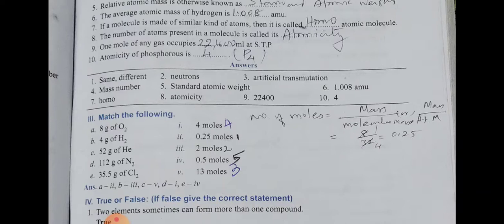The similar method is used to find out the answer for all the questions. 4 gram of hydrogen, that is 2 mole, 52 gram of helium, that is 13 mole, then 112 gram of nitrogen, 4 mole, 35.5 gram of chlorine, 0.5 mole.